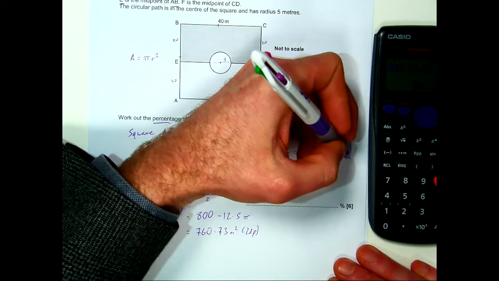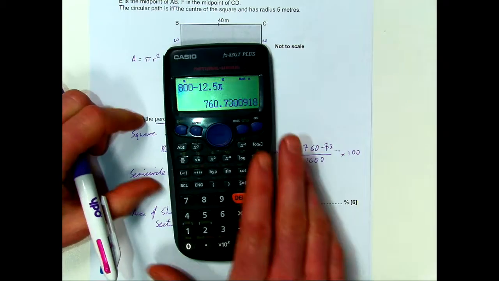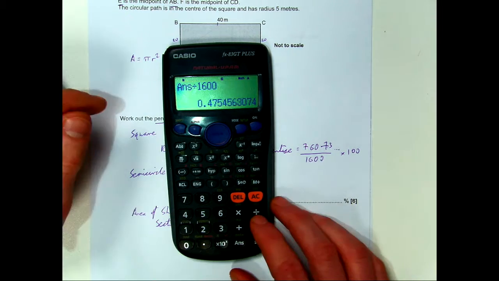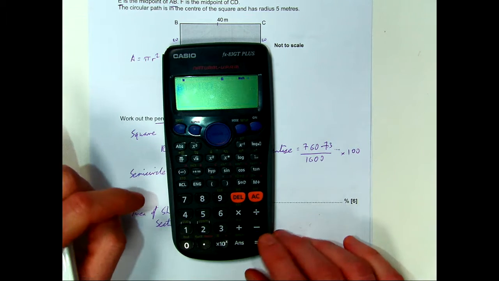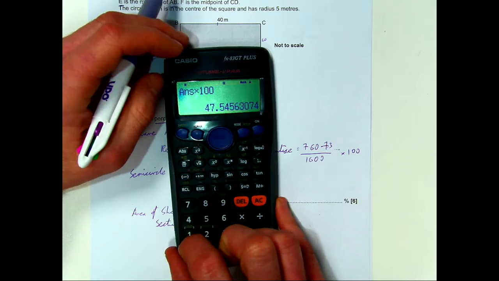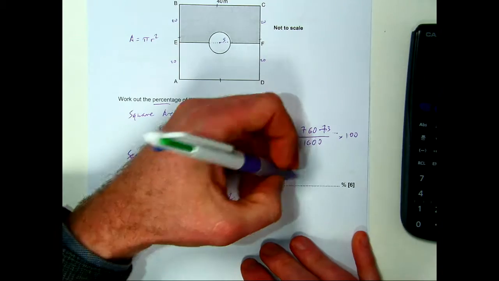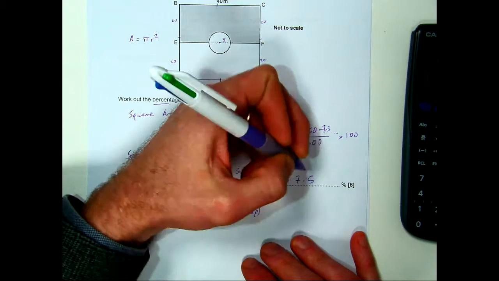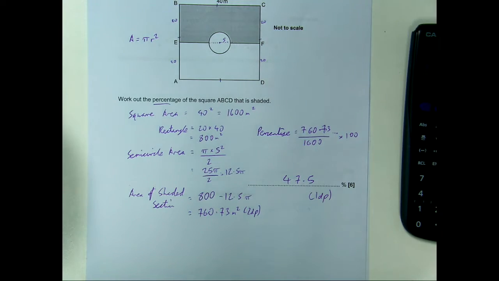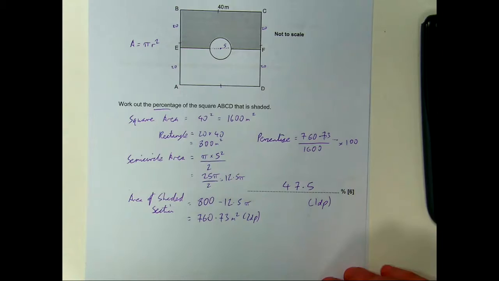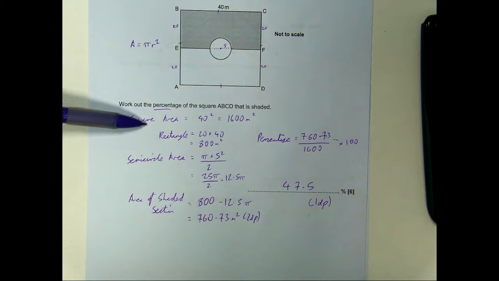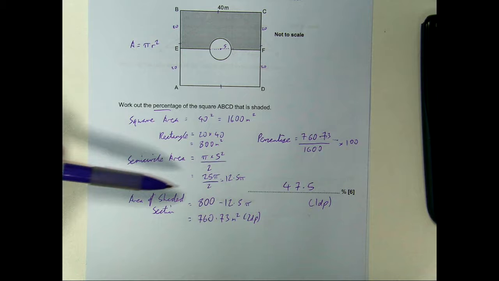that by 100. I'm just going to use my answer that I've still got on the calculator, divide that by 1600, okay, and then times that by 100. That turns it from a decimal to a percentage, and you can see it's going to be 47.54. Okay, so I'm going to put that to one decimal place, 47.5. Okay, a lot to go through there, but look at how I've set up my method, step by step, line by line, structuring my method, and then getting to my answer.